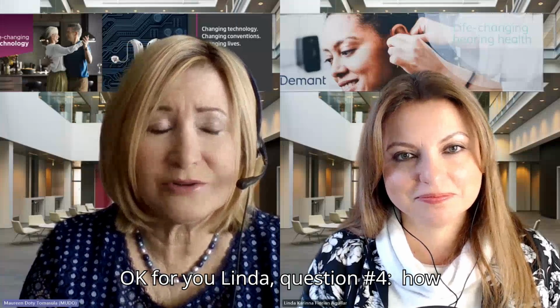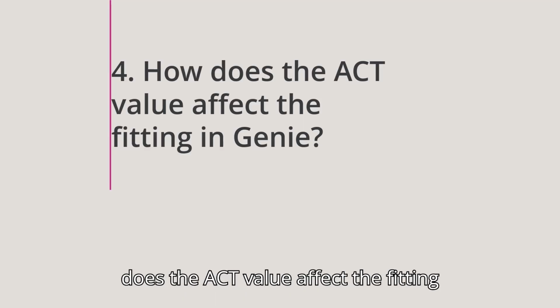Okay, for you, Linda, question number 4. How does the ACT value affect the fitting in Genie?